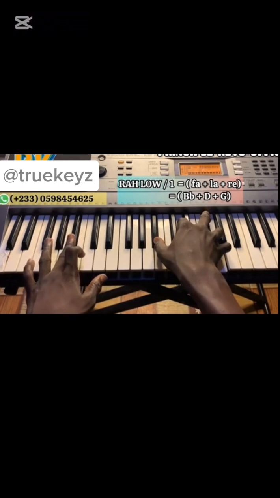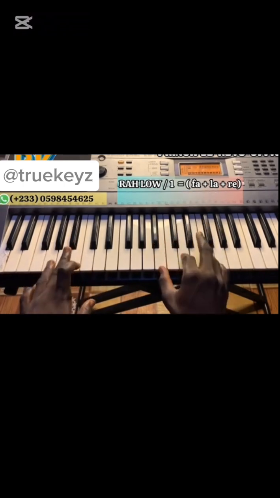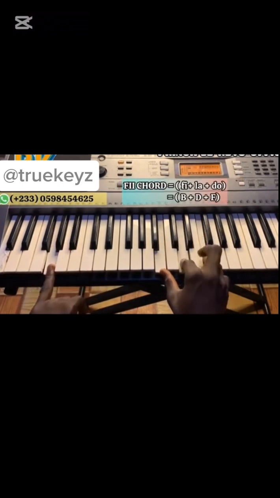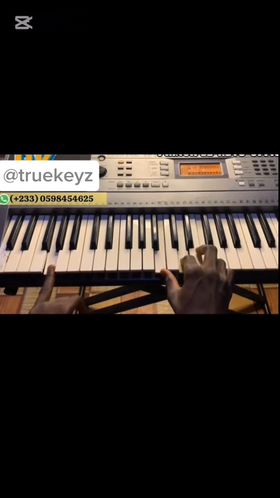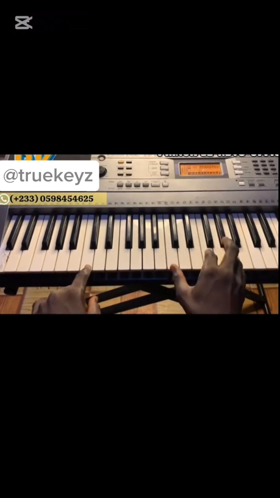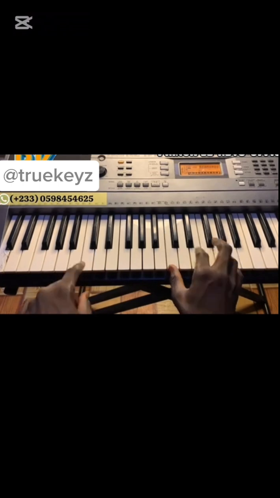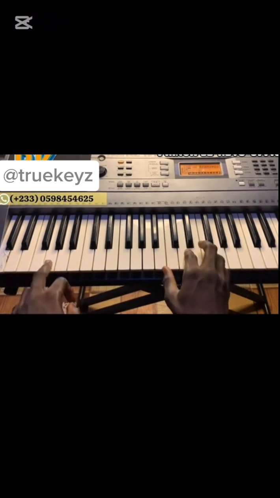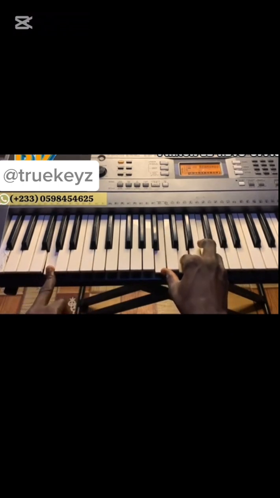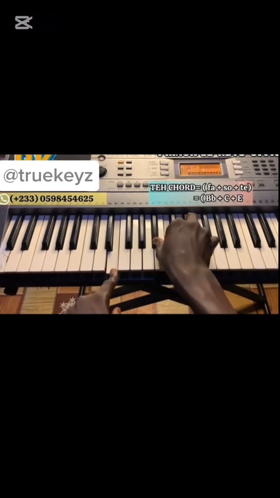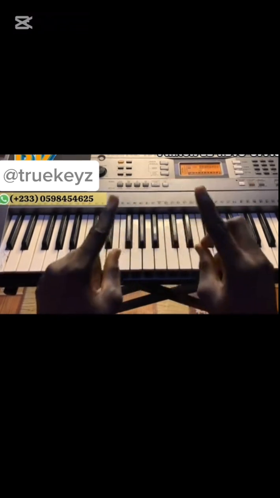Okay, that will be the Fa for the left hand, Fa. Then you play the Fi, Fi for Re. So the Fi is Fi, La, Do. Then after the Fi, you play the Ti, Do. Okay, so the chords on the screen.